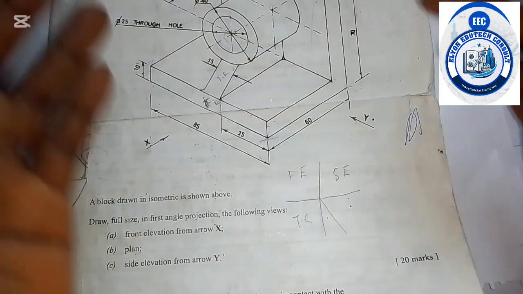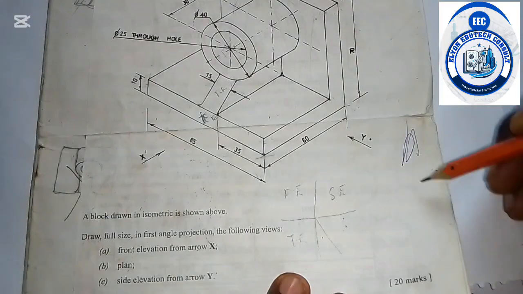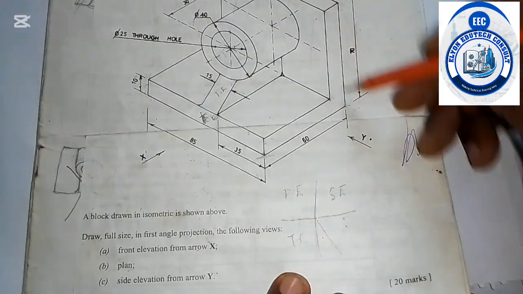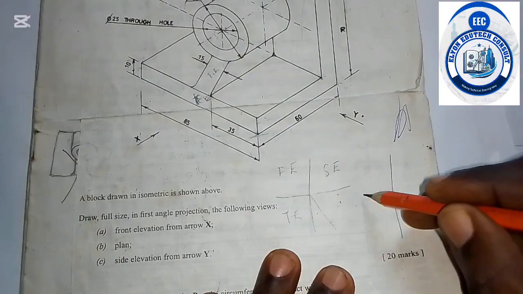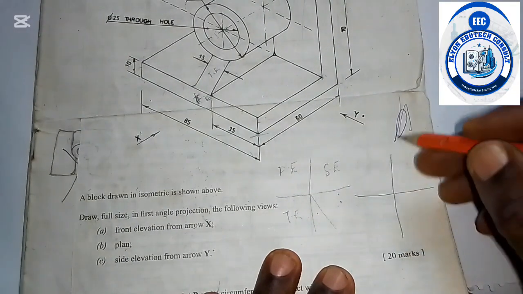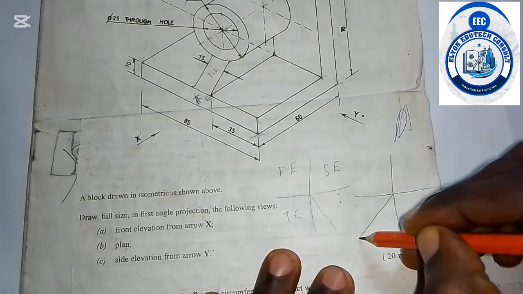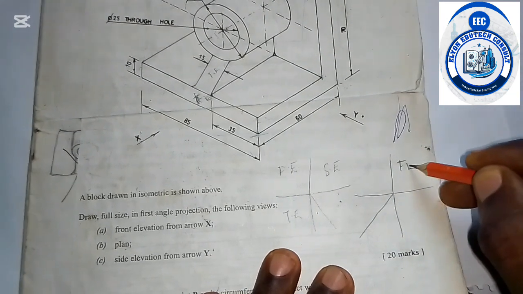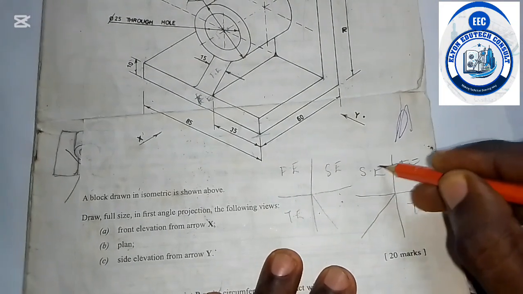Depending on the direction of the side, like in this case, it is wise of me to draw the layout this way, by drawing the angle of projection this way. Now we have the front elevation here, the top elevation here, and the side elevation here.